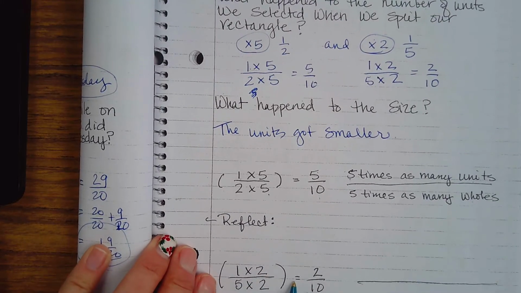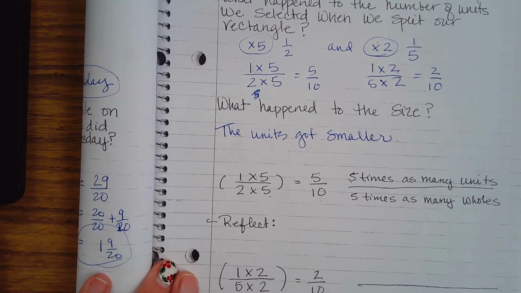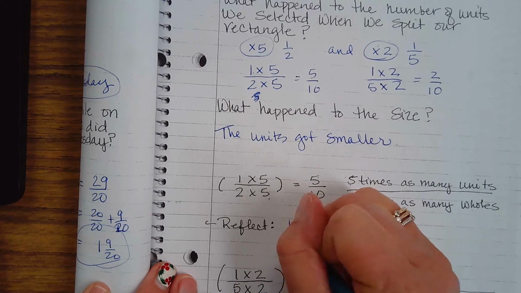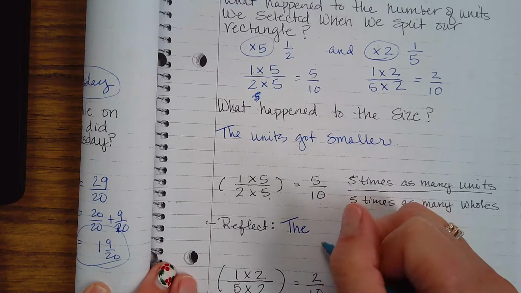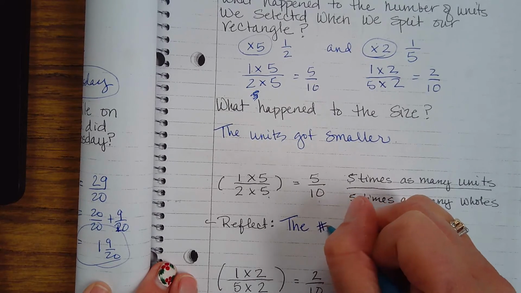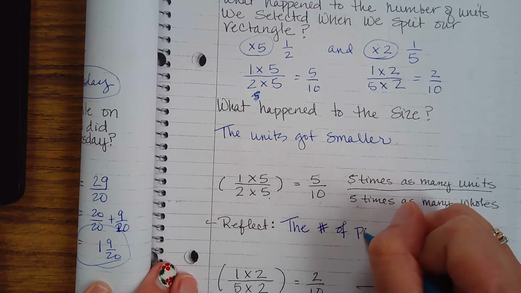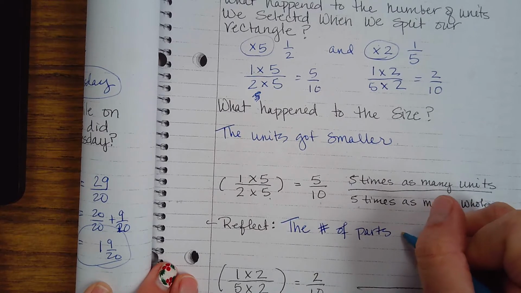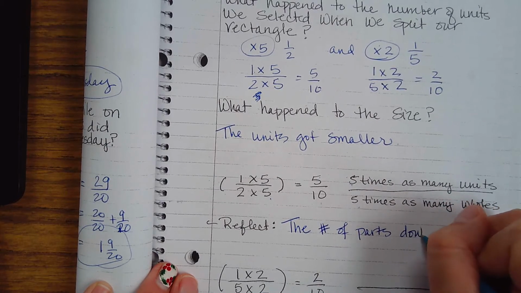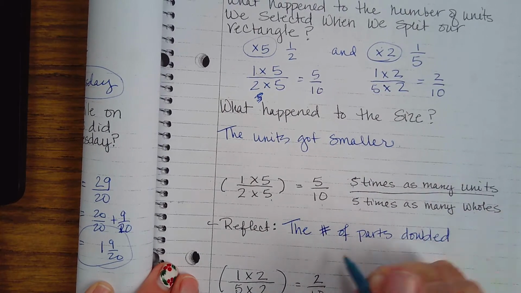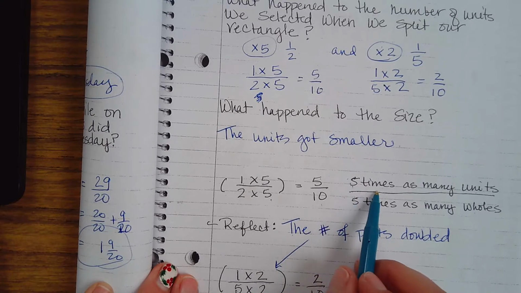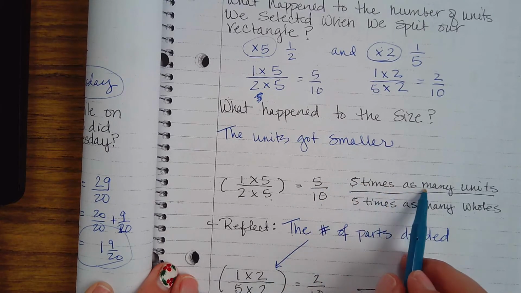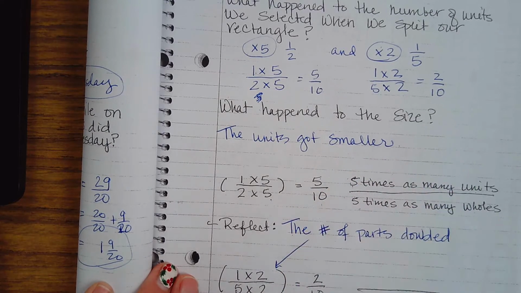So when we came down here, right here, I want you to write, let's reflect for a second. So the number of parts doubled. What down here, correct? And when we came up here, the reflection is our numbers got 5 times as many, right?